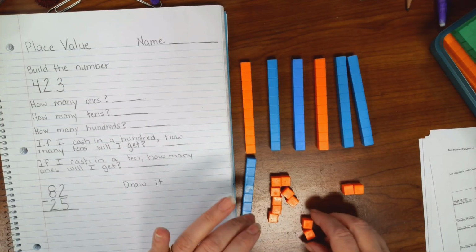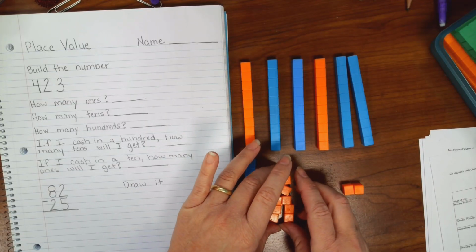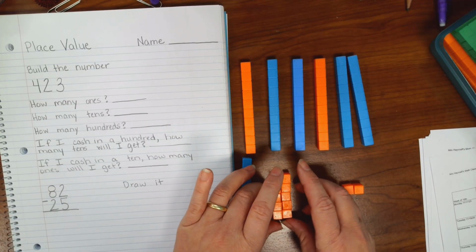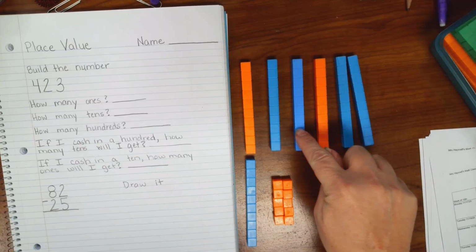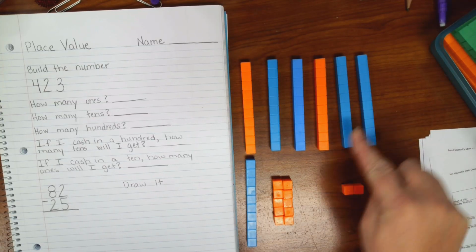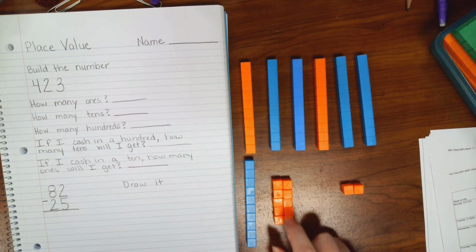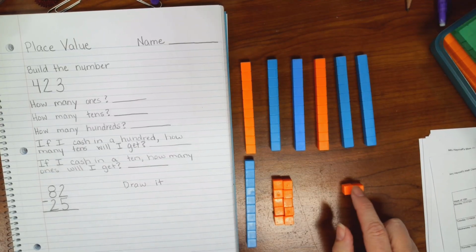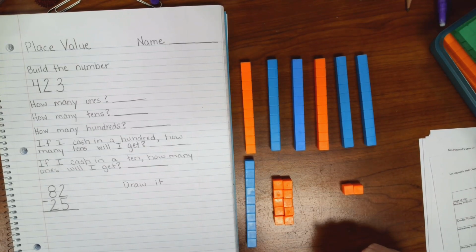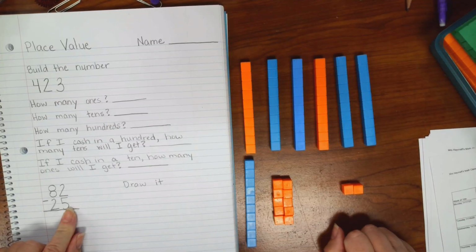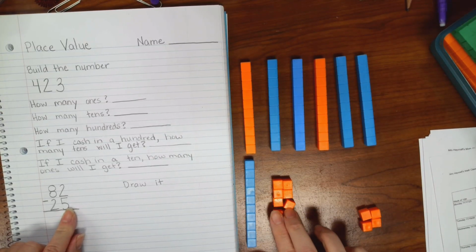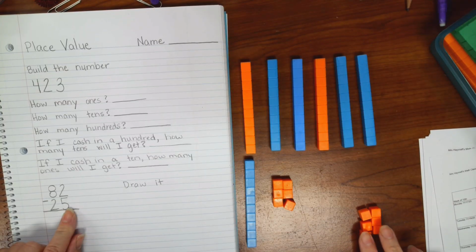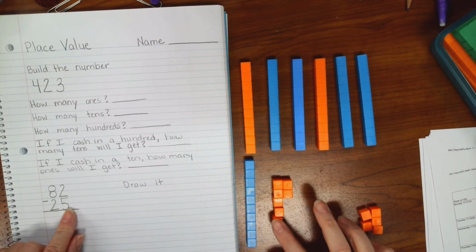Takes a little while, but it still organizes in my brain if I put it in a 10 frame. Alright, so there's my 10 in my 10 frame, right? So 10, 20, 30, 40, 50, 60, 70, and that's 10, so 80, 81, 82. So there's 82. Now can I take away 5 ones? 2, 3, 4, 5, 6. Uh-oh, I just shouldn't have took away 6, should I?